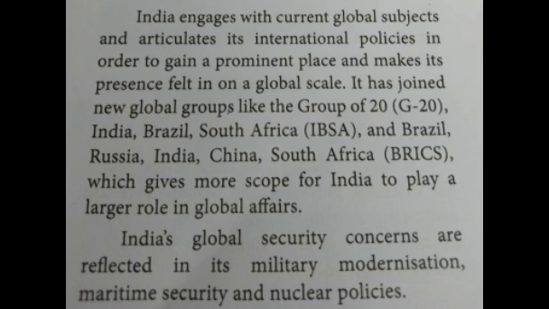Okay, next, India's global security concerns are reflected in its military modernization, maritime security, and nuclear policies. What's the meaning of this? We can understand the global security of India from its military modernization, maritime security, and nuclear policies.